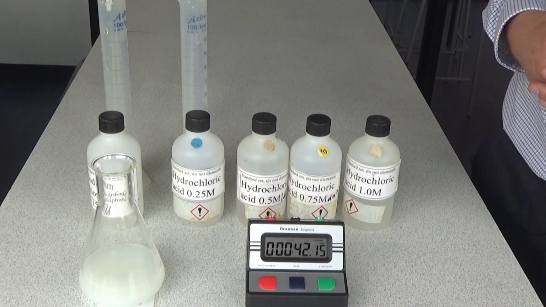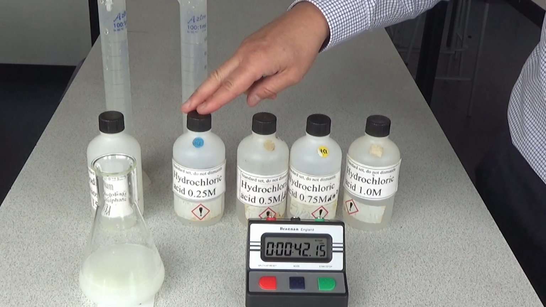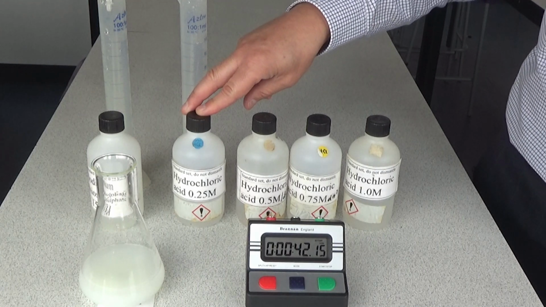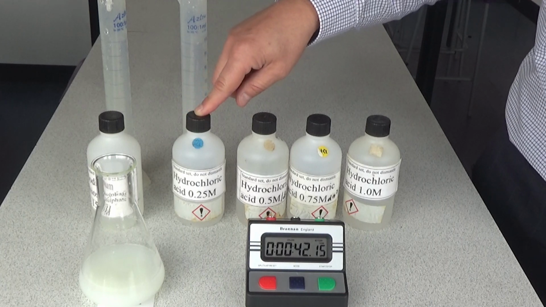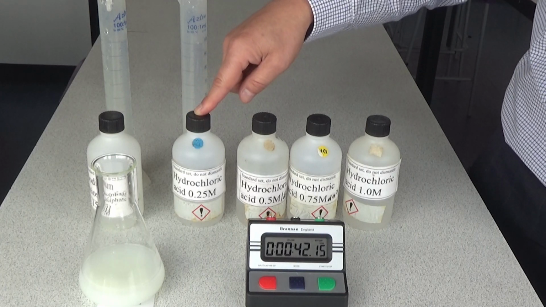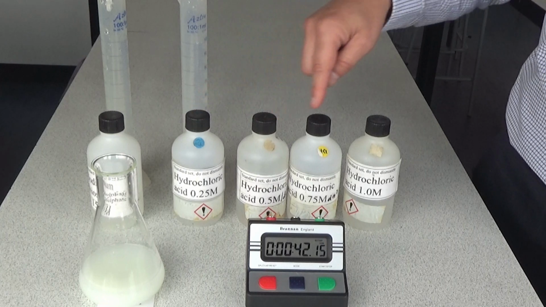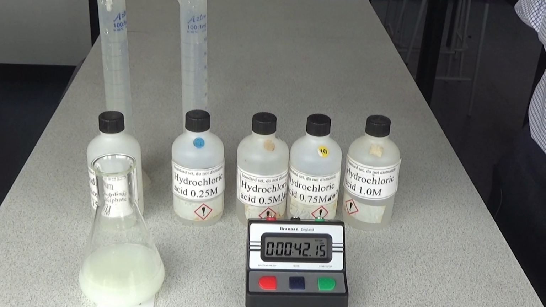We then repeat that 2 more times for the first concentration of hydrochloric acid, we discard any anomalous results and calculate a mean from those first 3 results. We then repeat the whole thing with the other concentrations of hydrochloric acid.